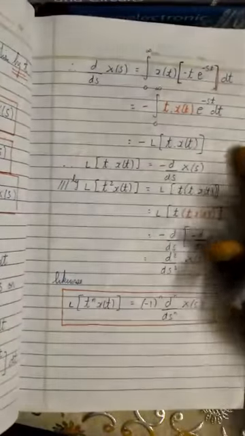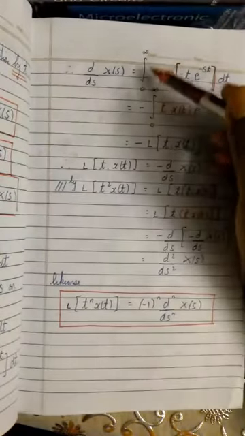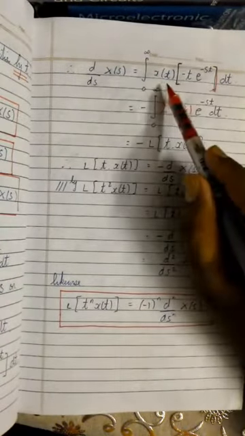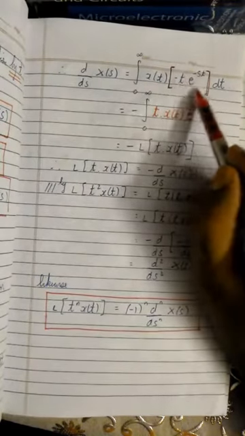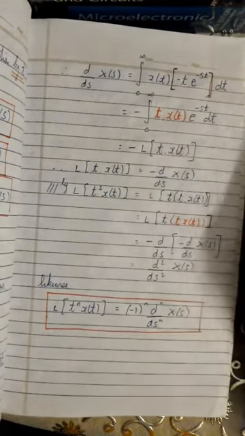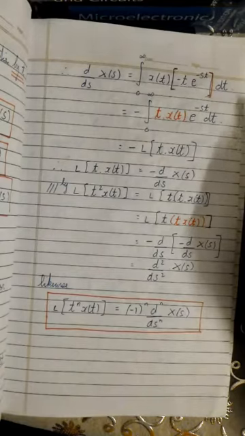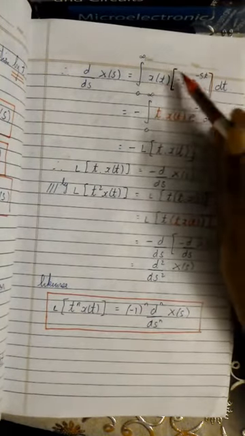So d by ds of X of s is equal to the integral 0 to infinity x of t into minus t into e raised to minus st dt. Now I am going to rearrange this to make it look like the Laplace transform formula.